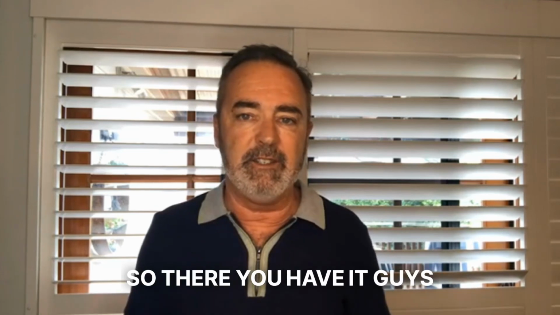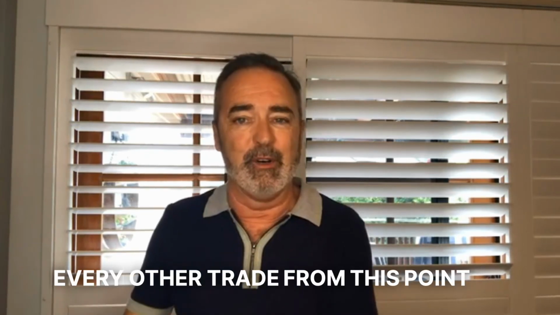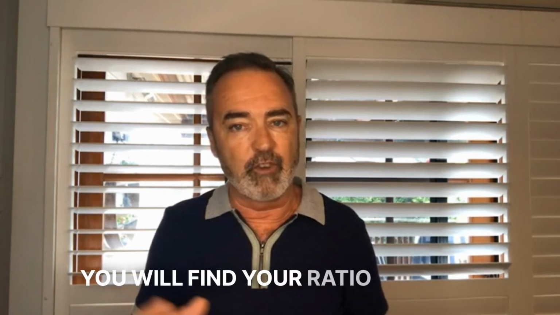So there you have it, guys. They are my top 5 confluent factors that I look for before I enter the market. And I encourage you to take the time to ensure that you have at least the top 3 factors present before you take your next trade. And if you do that before you take every other trade from this point on, you will find your ratio between winning and losing trades change dramatically.